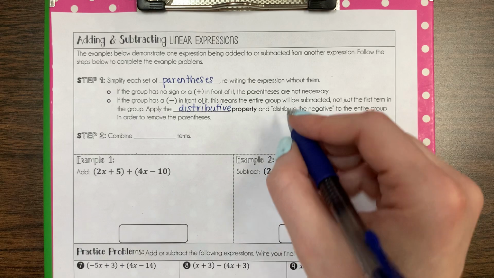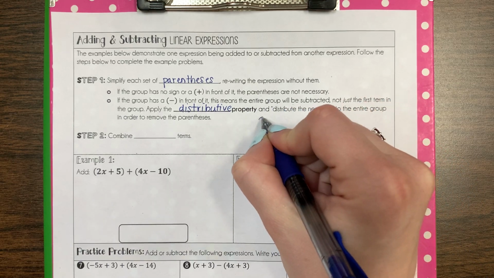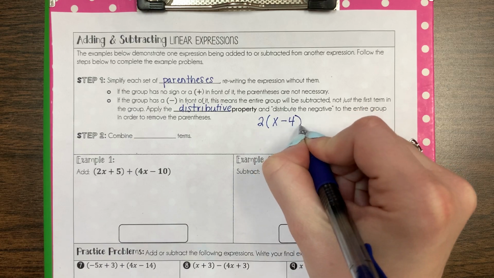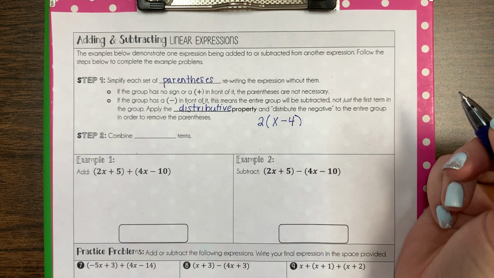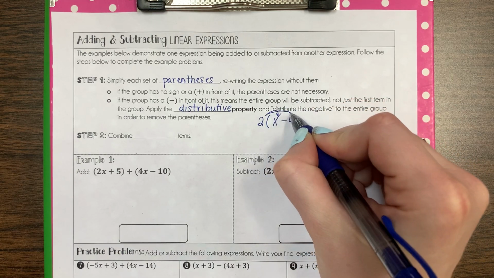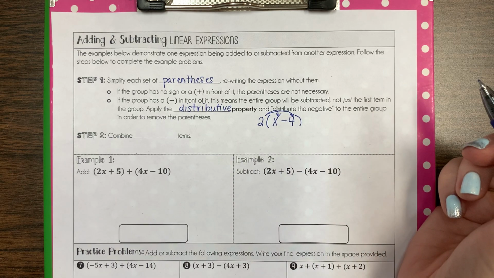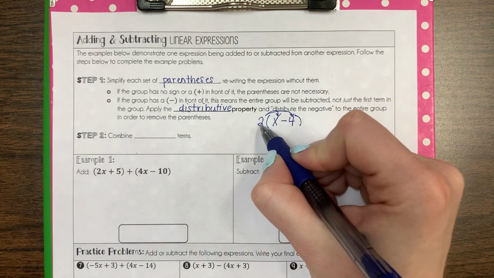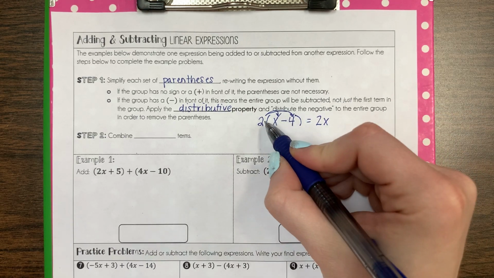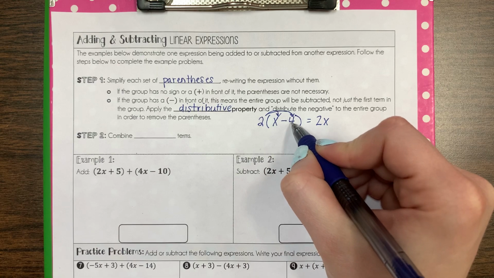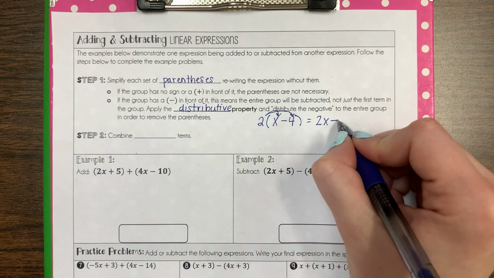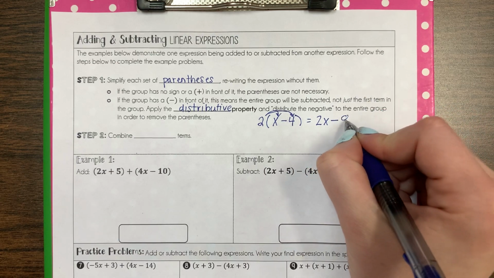So we're going to do just an example of the distributive property. We're going to do 2 and then in parentheses x minus 4. The distributive property says that if we have a number on the outside, we are going to multiply it to everything on the inside. So we are going to draw these arrows to show that. 2 times x is equal to 2x. And then 2 times a negative 4, positive times a negative, they're different signs, so that means it's got to be a negative. So then we have minus 8.